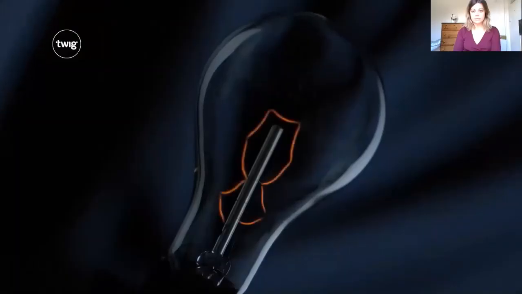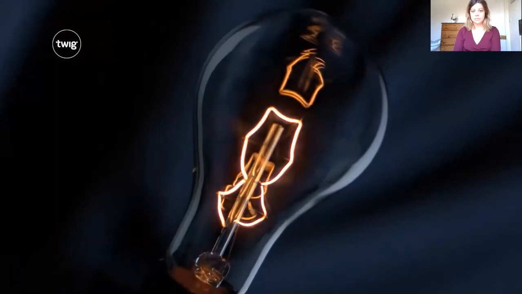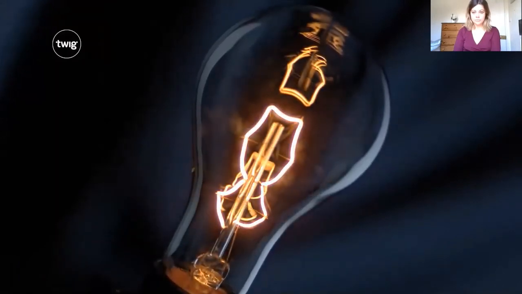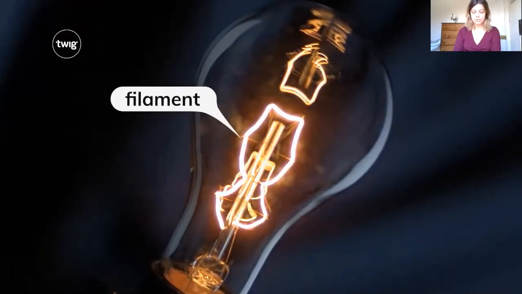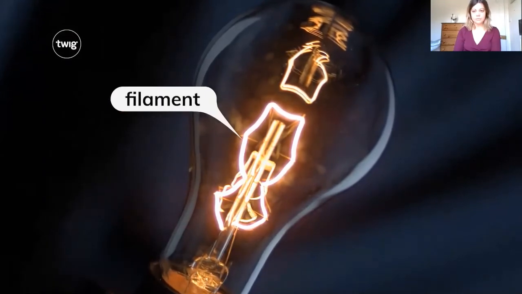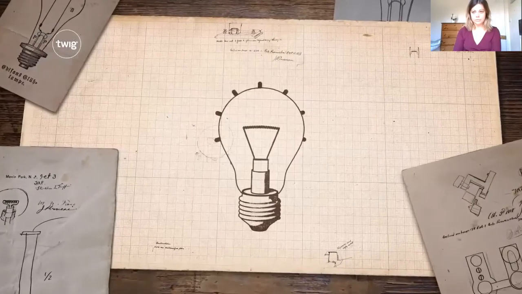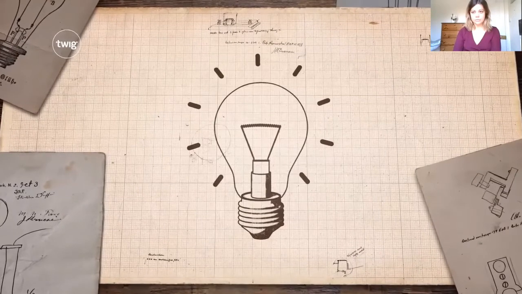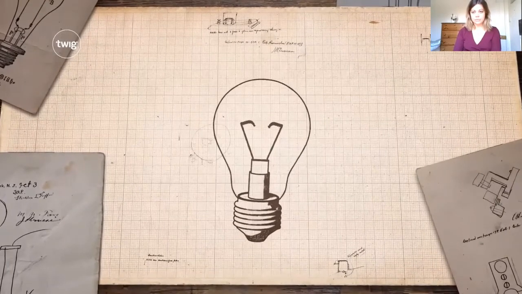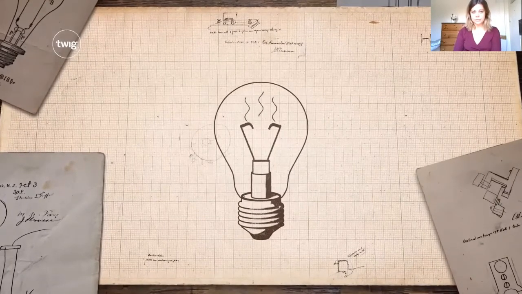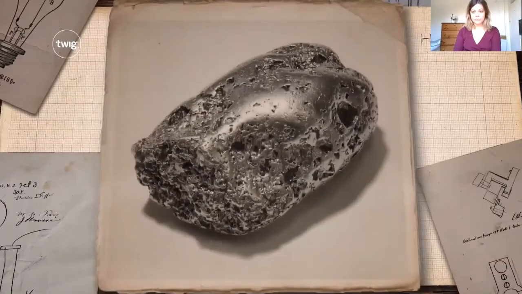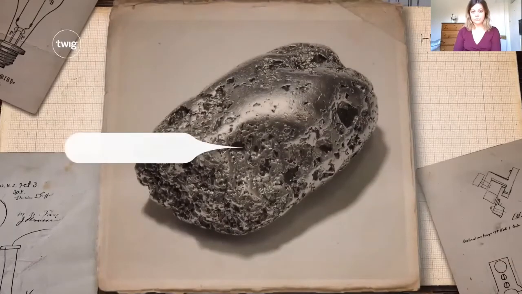The basic idea was to pass electricity through a thin piece of material called a filament, causing it to glow. The tricky part was finding a material that would glow brightly without melting or burning up. First, Edison and his team tried making the filaments out of the metal platinum.